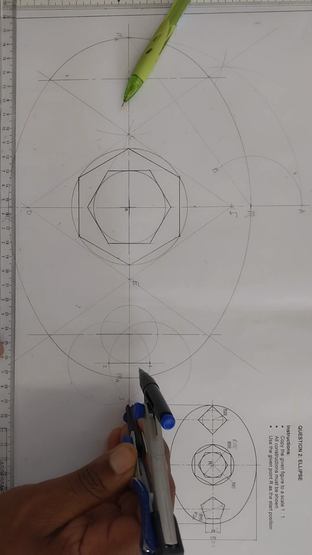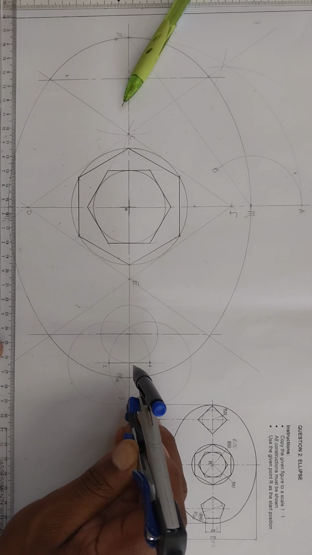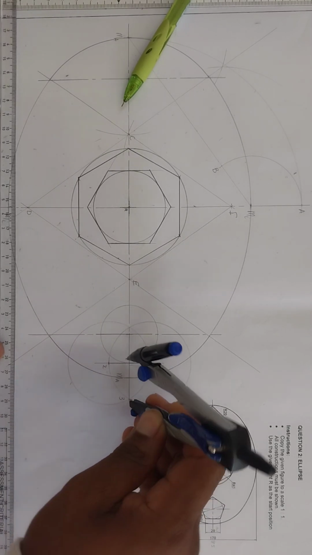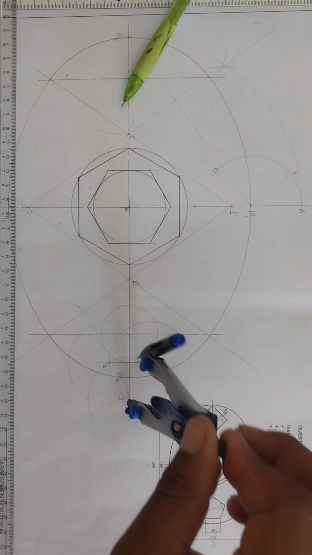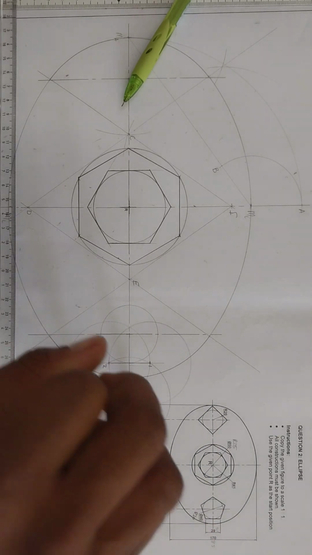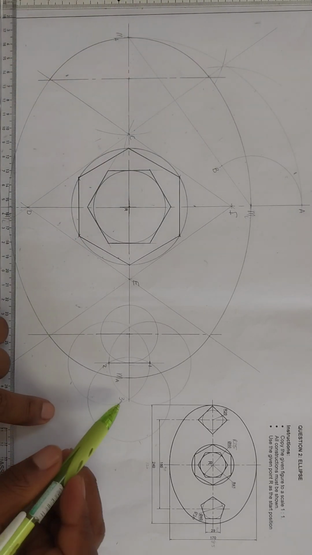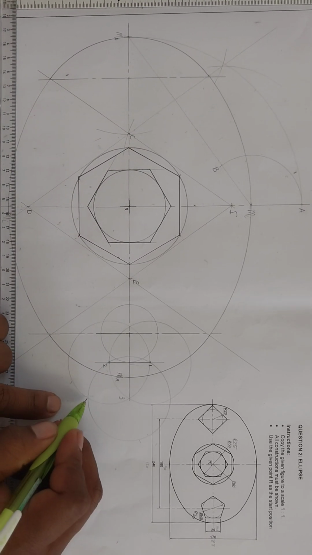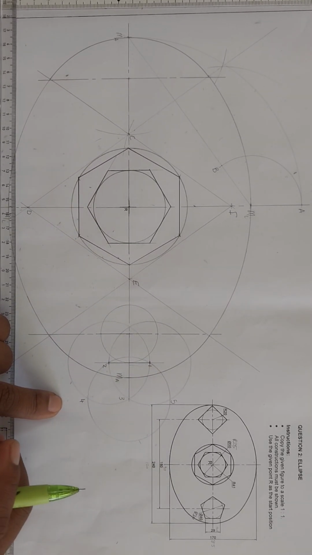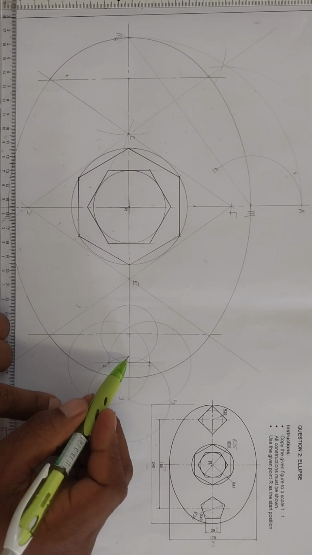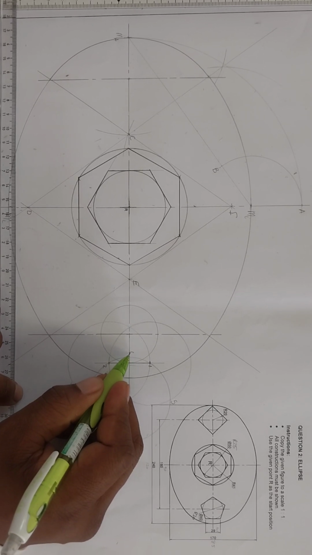Then you're going to take point number 3 with the same measurement. Then you're going to draw a circle that passes through point 2 and 1. It doesn't have to be a full circle, but you can make it a full circle. It's not going to disturb you anyhow. Then this circle here gives us this point here, which is point number 4, and this point here gives us point number 5. Then it also gives us this point here where this center line and this circle intersect right here. This point here, you can call it point number 6.